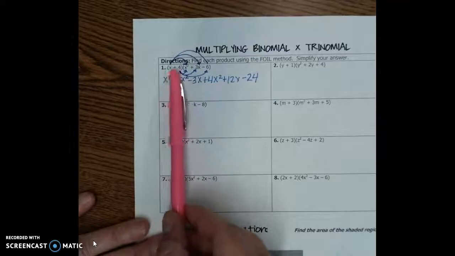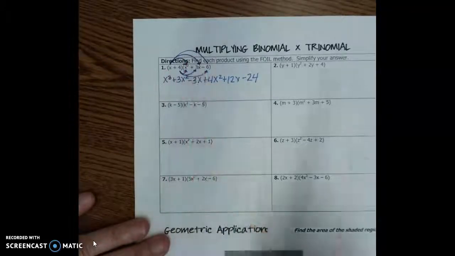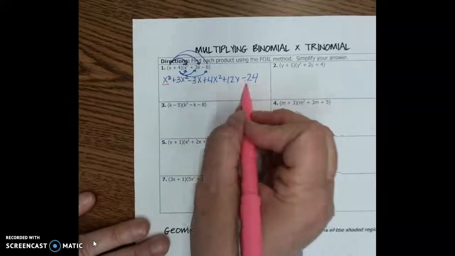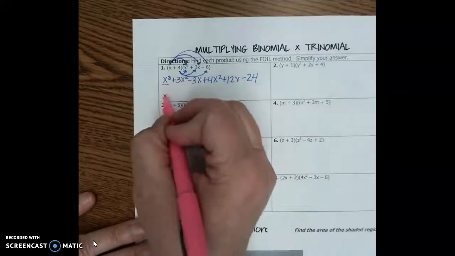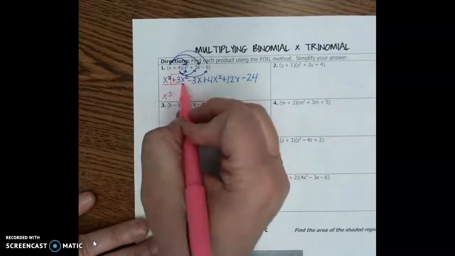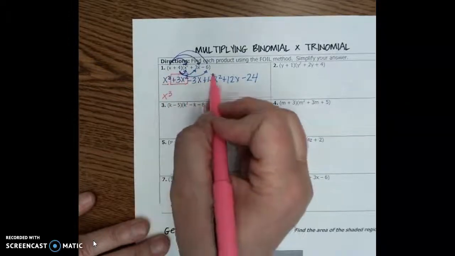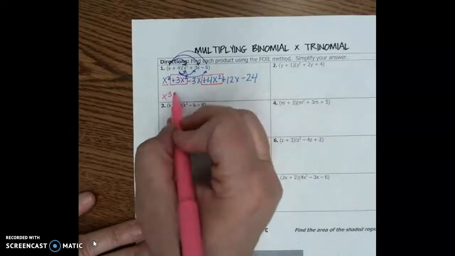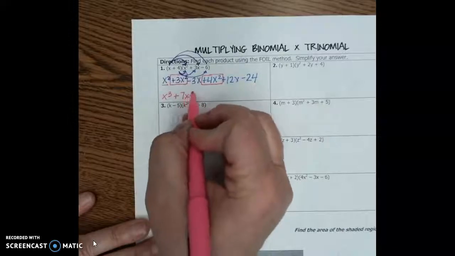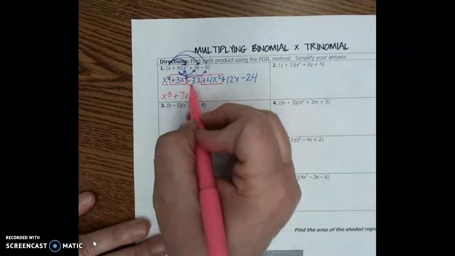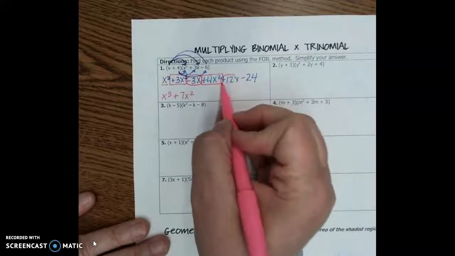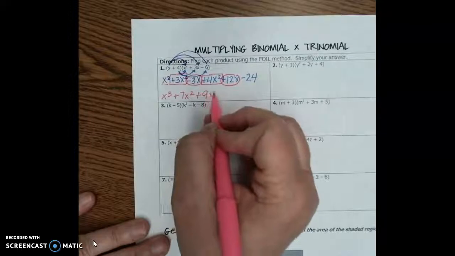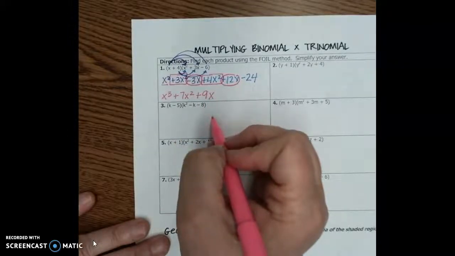Now that we've multiplied both items in the front to the trinomial, we look for like terms. X cubed, there is nothing else, no other variable with a cube, so we bring it down: x cubed. I have an x squared term here. I keep looking. There's another x squared term, and that's it. 3x squared plus 4x squared is 7x squared. I have a single x term here, a single x term here. Negative 6 plus 12 is 6, and just the x.